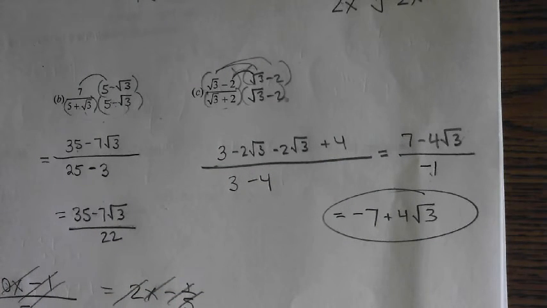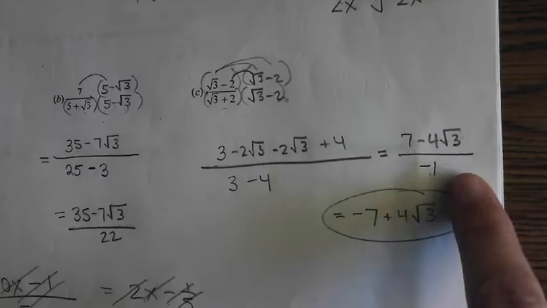Any questions? Yeah. You still leave it in the fraction formula if you wanted to? No. You would lose points for that because in general, the final answer should be in simplest form, and that would not be simplest form.